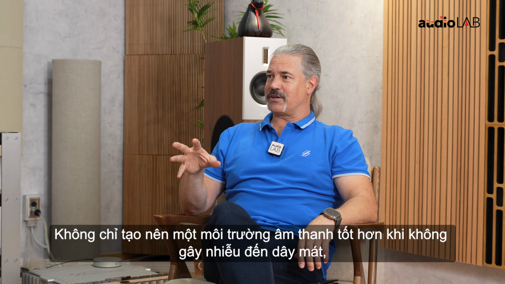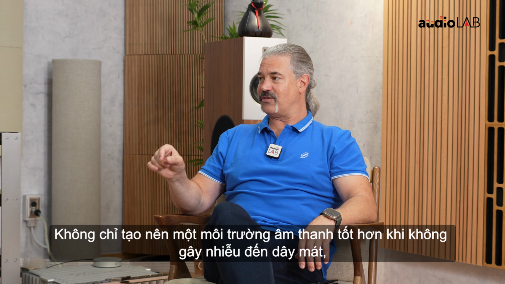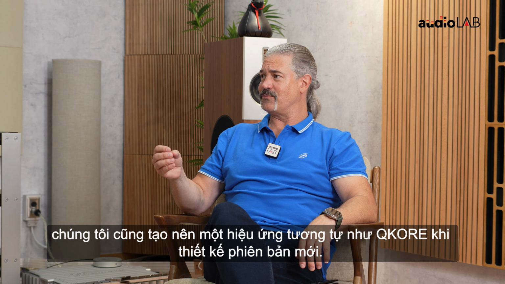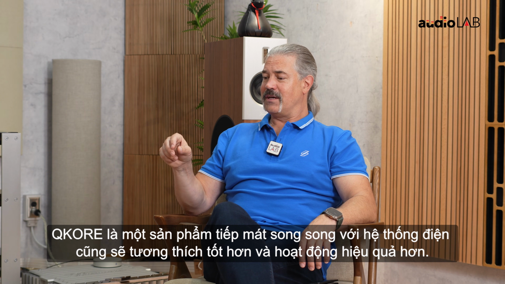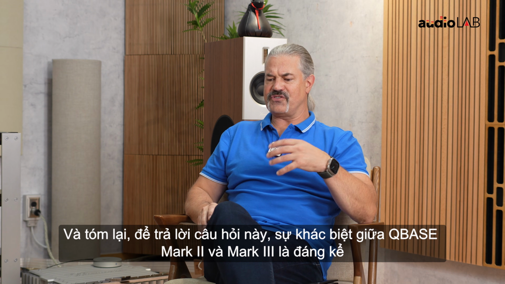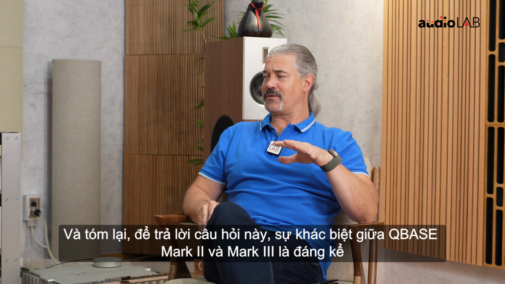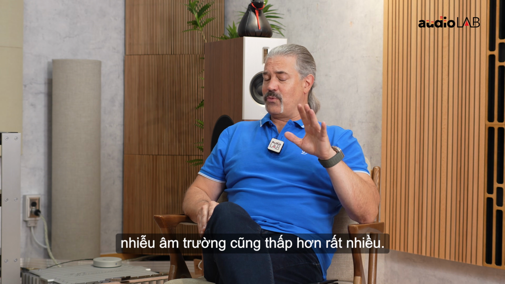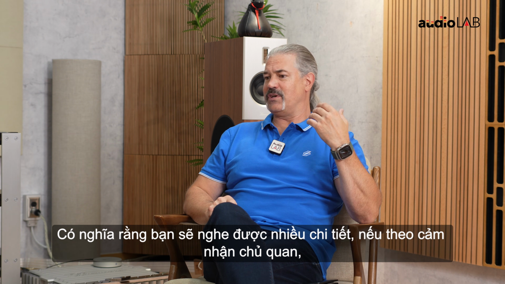Not only do we create a much better environment, with no noise getting to the ground, we also create a bit of a pre-Q core effect with this design. So the Q core, the parallel grounding, is also working and benefiting from this in a much better way. All in all, to answer your question, the difference between the Mark II and Mark III is fundamental. You will have a much lower noise floor, way less background noise in your presentation, meaning that you will hear more detail.